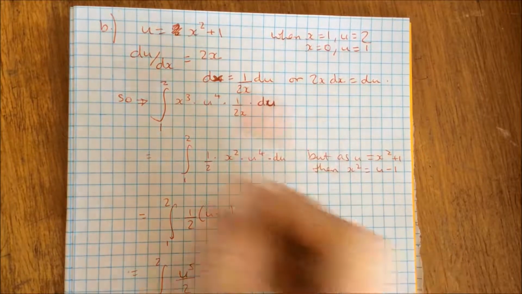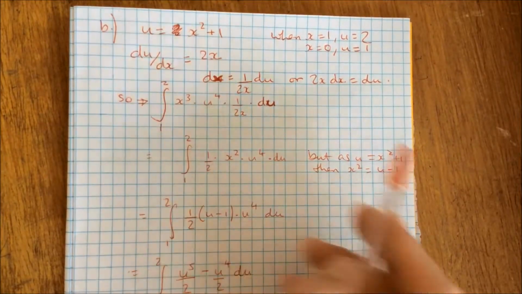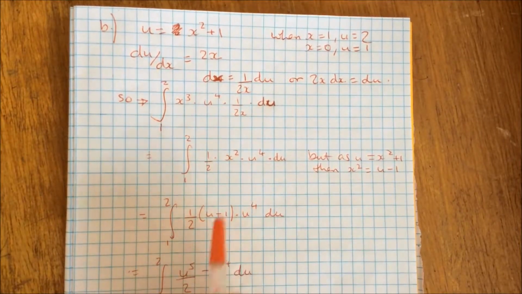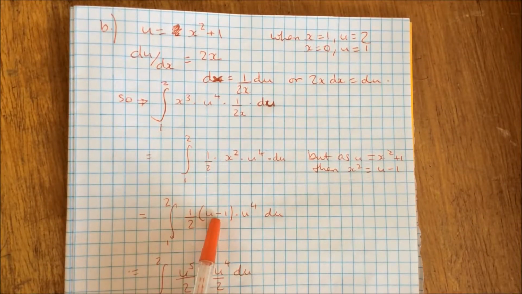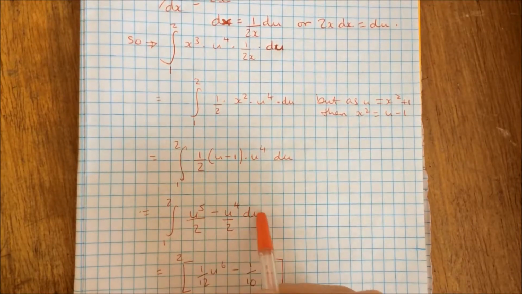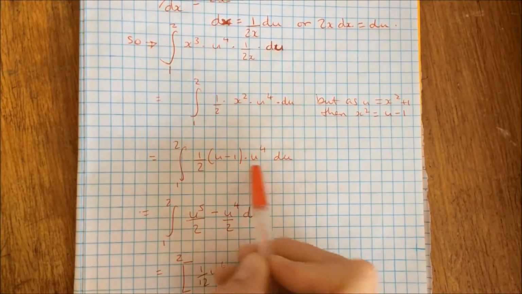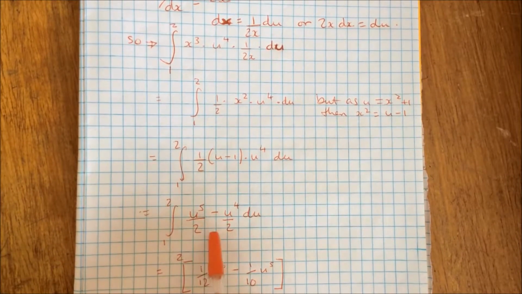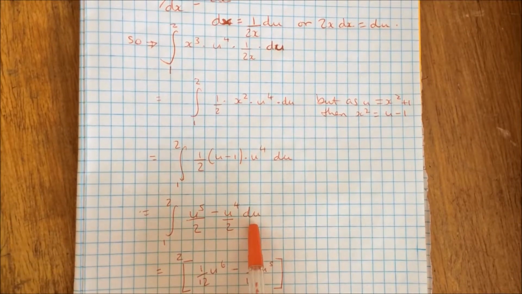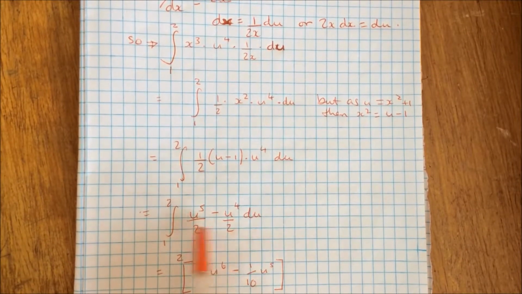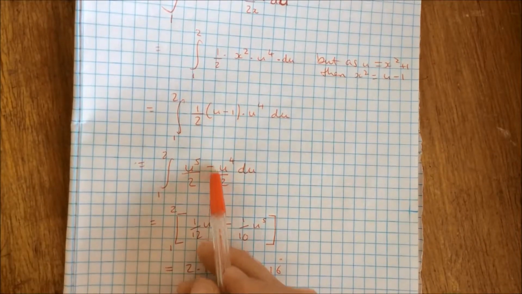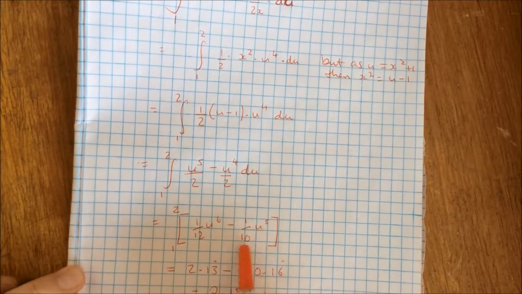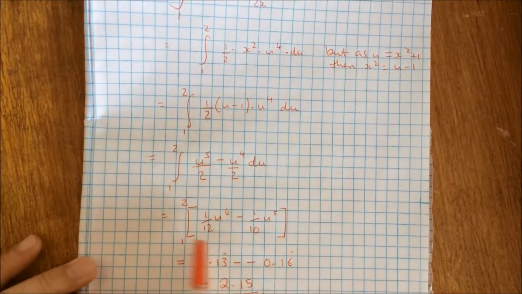And let's go back to the original expression, u equals x squared plus 1. That can be rearranged to get x squared equals u minus 1, and that's what I'm going to put in there for my final part of the substitution. So now I've got a half, brackets u minus 1, times u to the 4. Multiply that out. That gives me a half u to the 5 minus a half u to the 4 du. For standard rules of integration, increase the power by 1, divide by the new power, gives me 1/12 u to the 6, take away 1/10 u to the 5. Nothing too difficult in there.